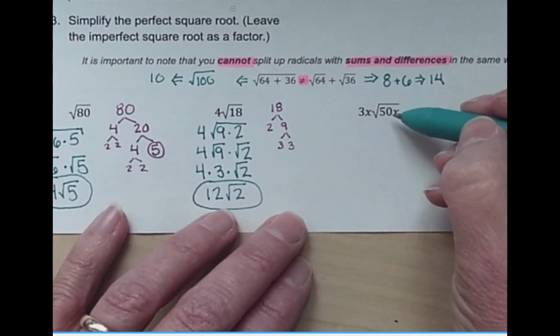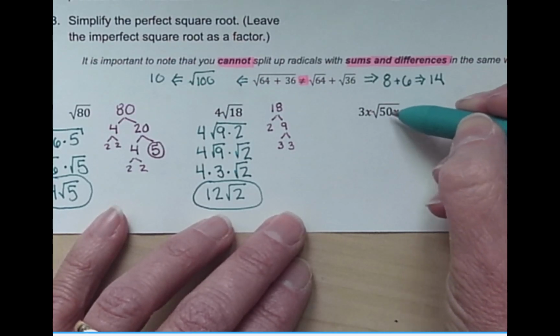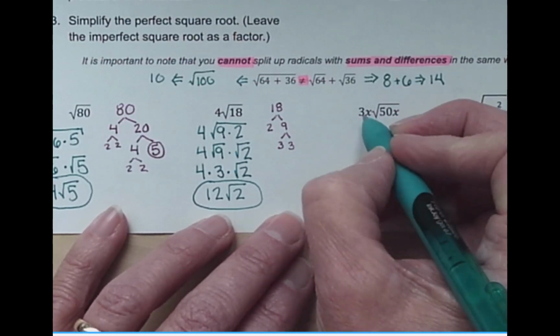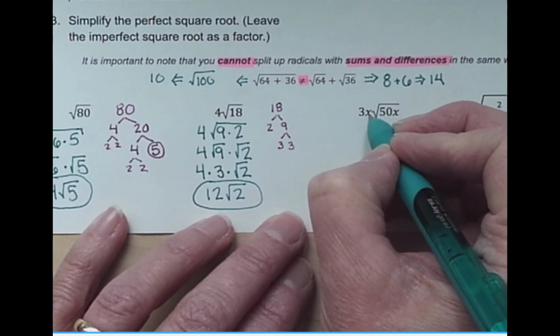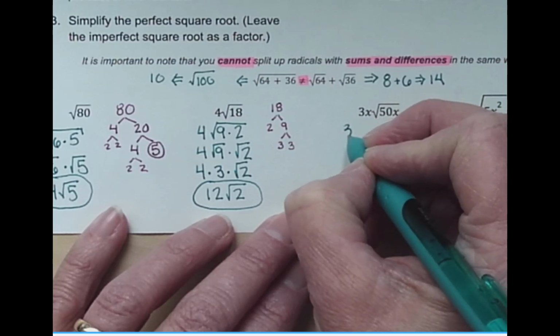Let's look at this example that has an x in it. Don't be afraid of that x. It's just another factor. Again, we have 3x multiplied out in front. I don't need to simplify that further, but I do need to carry it along.